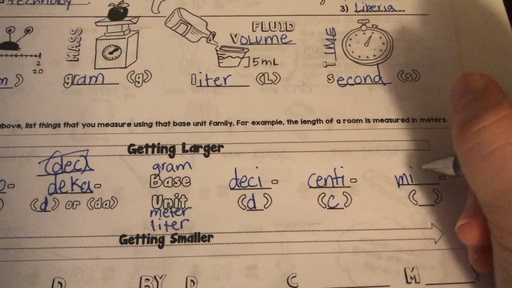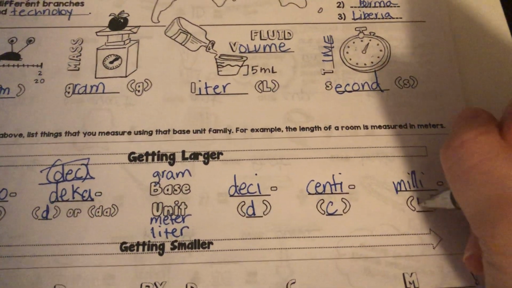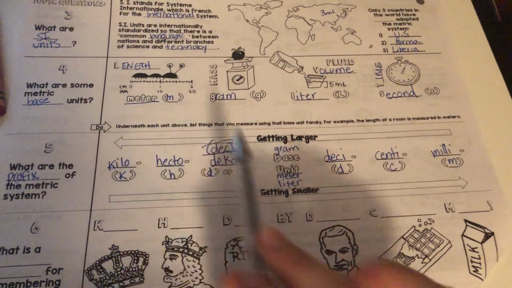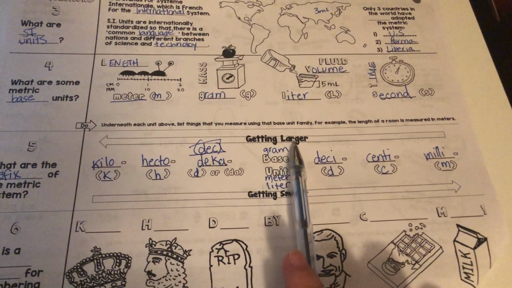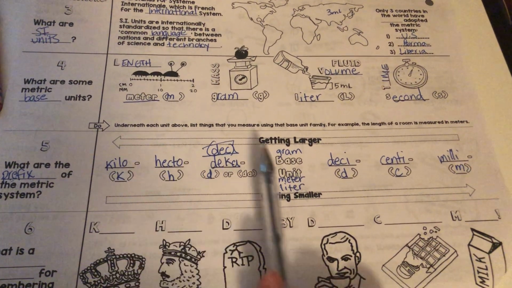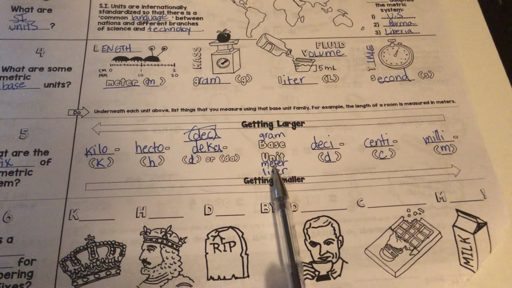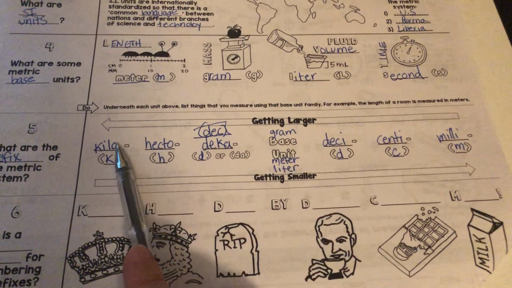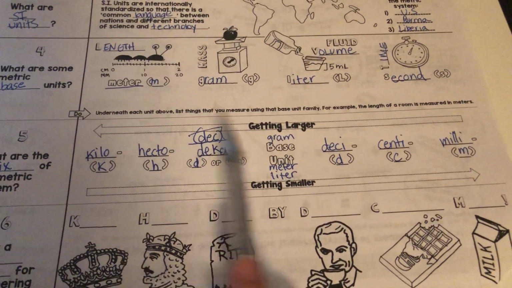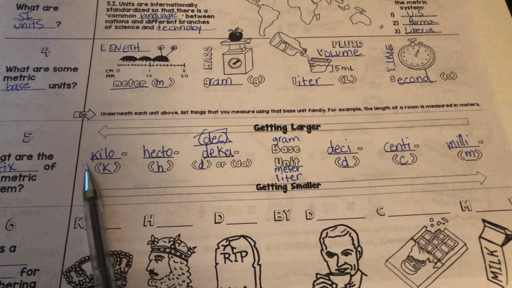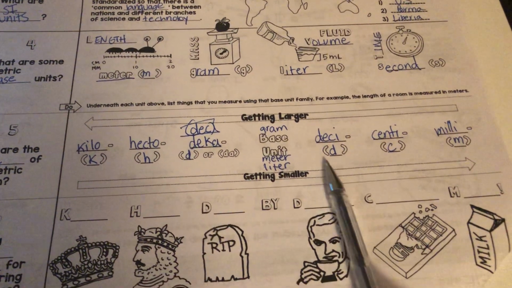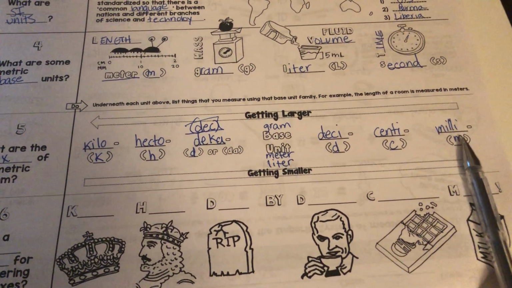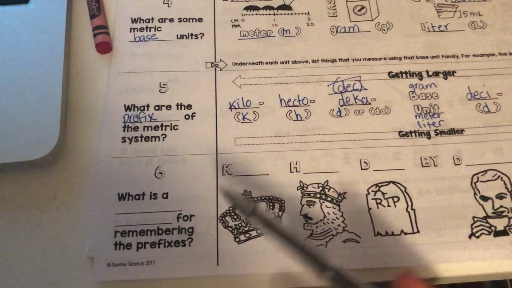And then we've got milli, two L's, just an M. Okay, so these are our bases. You get larger going this way. If I have a kilometer, that means it's way bigger, right? And then moving down this way, these are the small guys, the small fries.